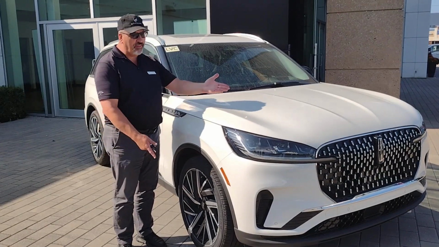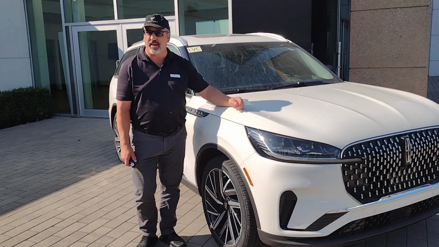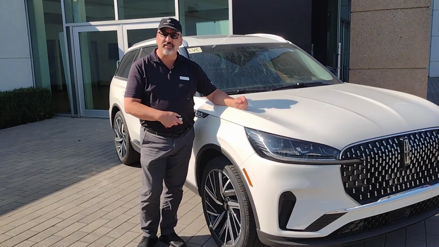Medler and Ford Lincoln, and this is the 2025 Lincoln Aviator. Let me show you a few great things about it.